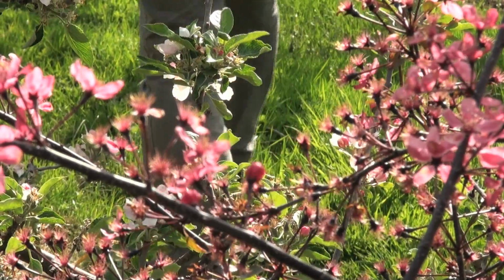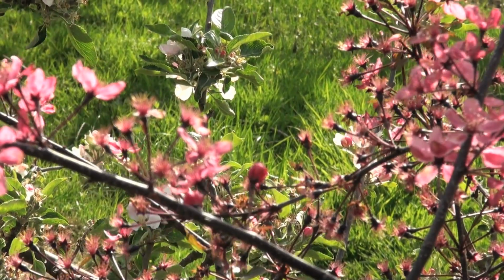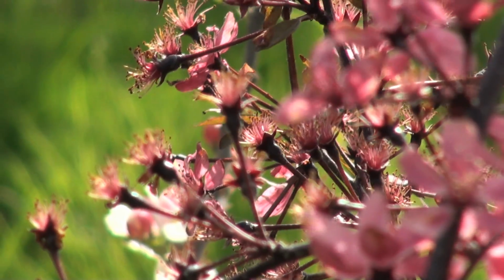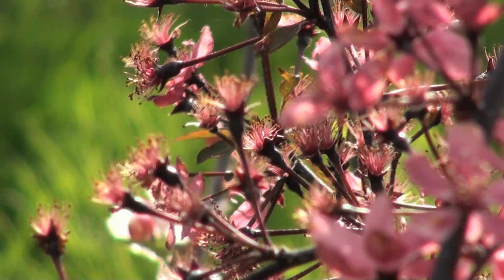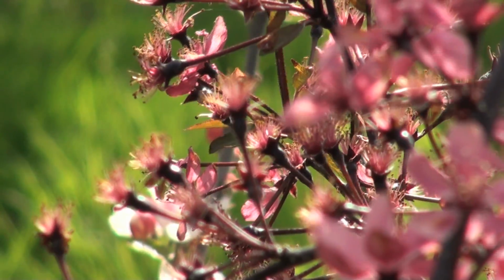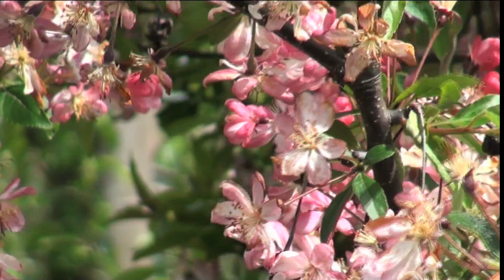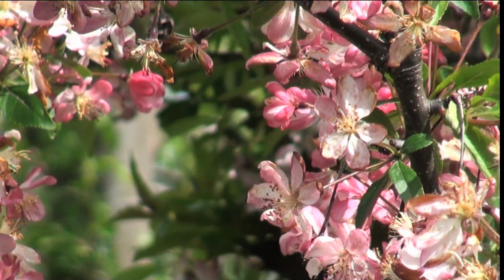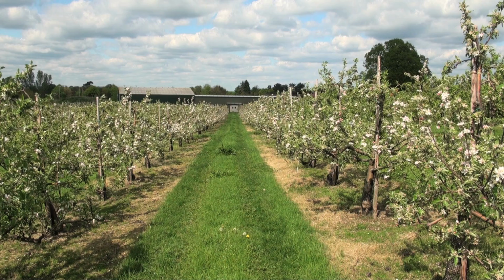In some farms, what they do is they plant crab apples along the rows. Now, these crab apple trees are not used for making a crop of apples. They're solely there to provide pollination. They have a lot of flowers on them. The bees pick up pollen, and then as they go to the next tree, they will be able to pollinate it.